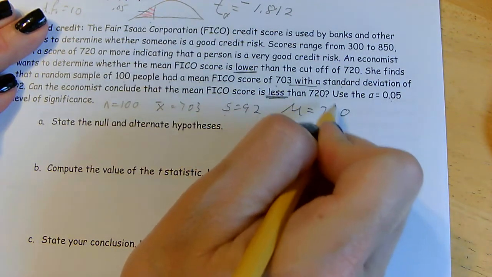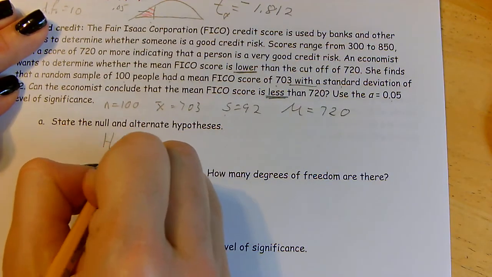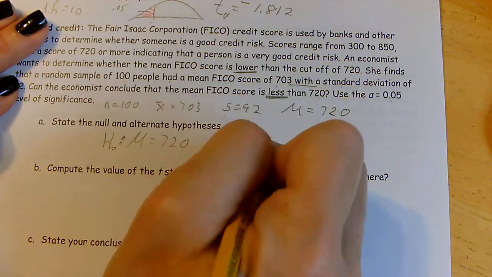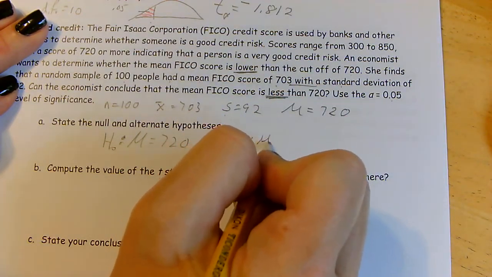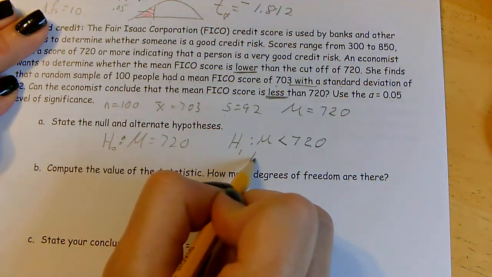So the population mean is 720. So the null is the population mean equal to 720. Alternative hypothesis is going to be, hey, we're saying it's less. The population mean is less than 720. Left-tailed test.